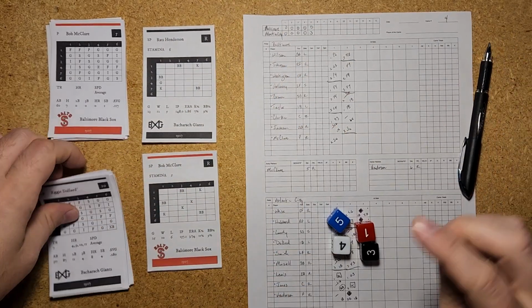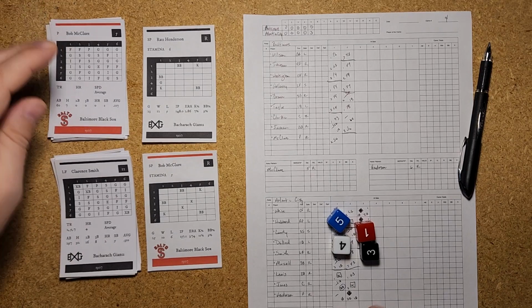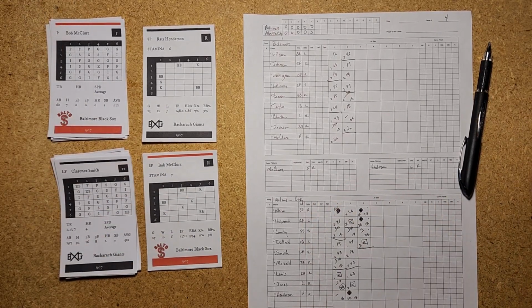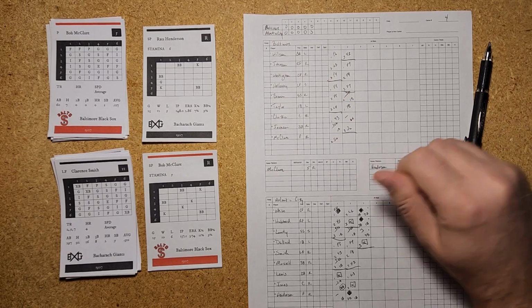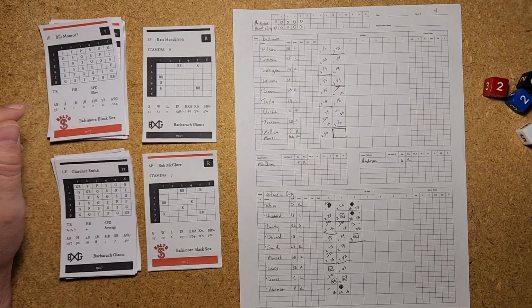But the Bacharach Giants do score 3 in the bottom of the 5th. They take a 3-0 lead over the Baltimore Black Sox. Rats Henderson's going to face off against the pitcher McClure. Actually, we should, let's go ahead and get a pinch hitter here for McClure. Let me pause this and find a pinch hitter.